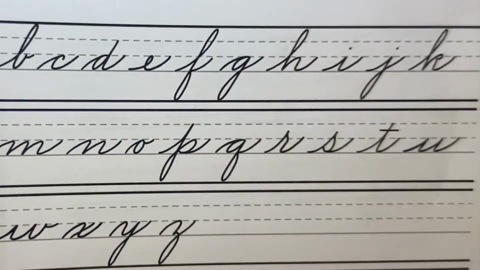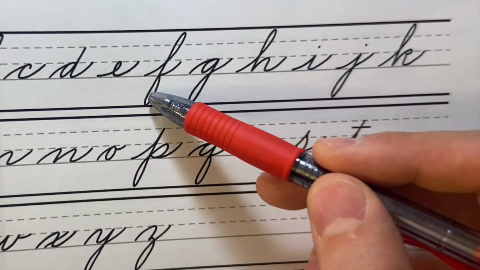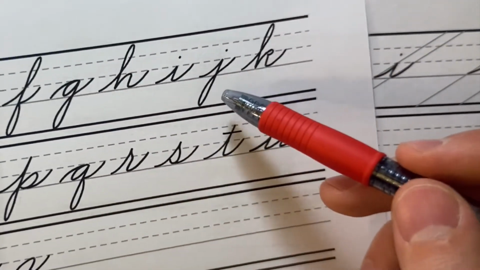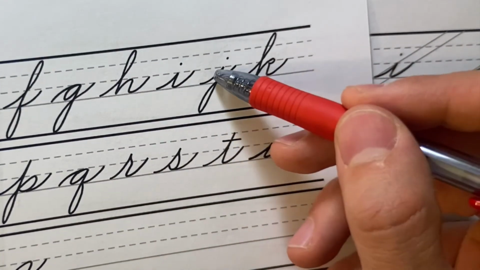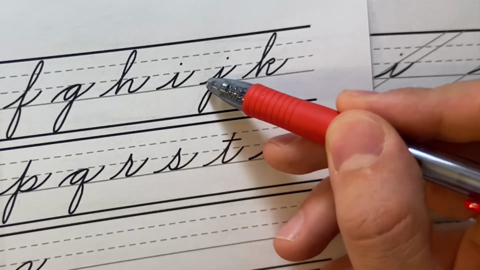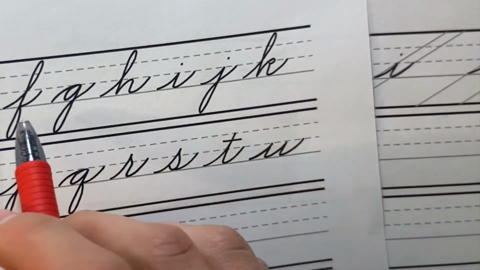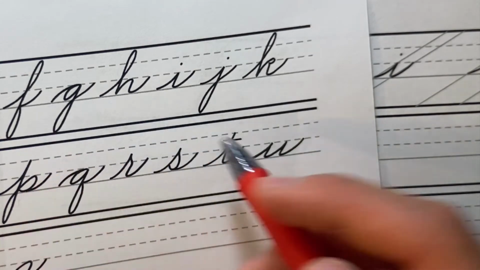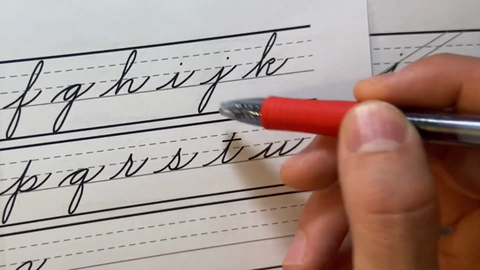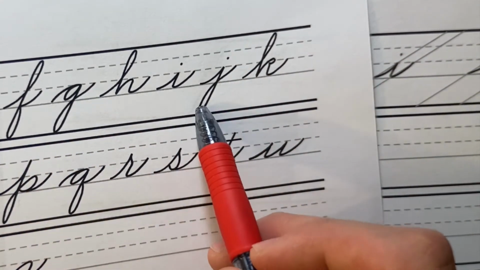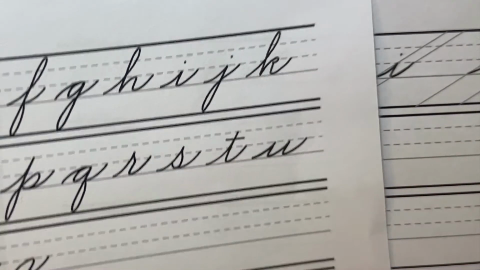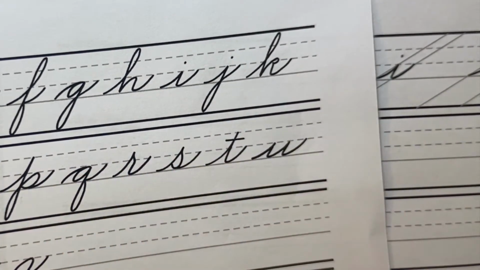And like I said, we have some of our descending letters like the F or the G or the J. These have descending loops that stretch all the way down to that descender line. And that descender line makes it a lot easier for you to have all of these loops be the same length or height. Okay, and it's really nice when they all match up like that.